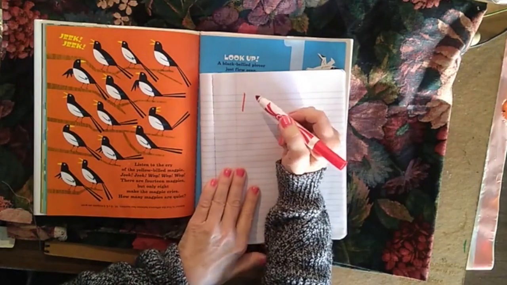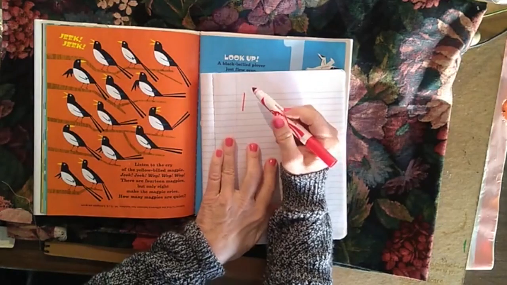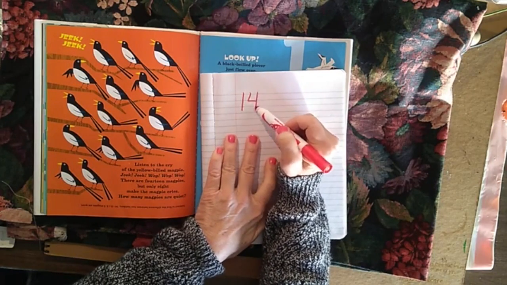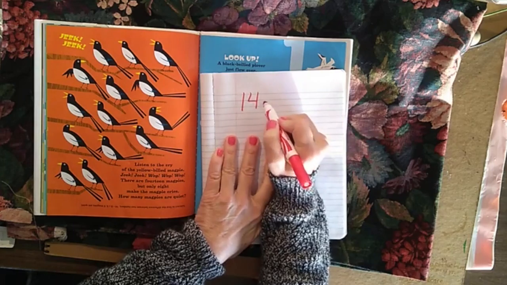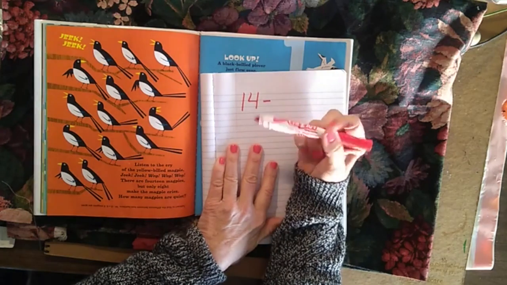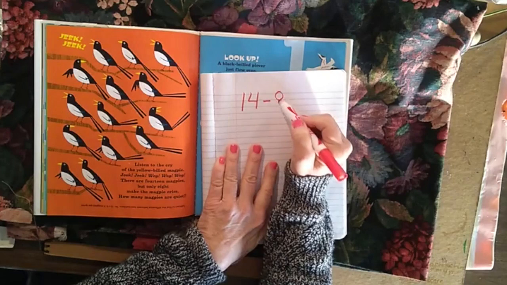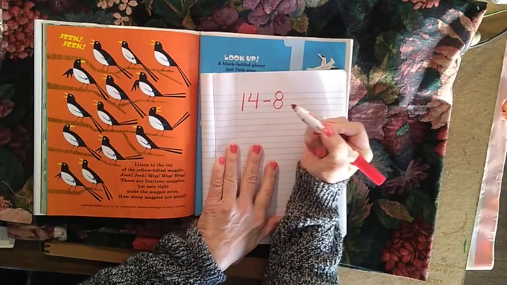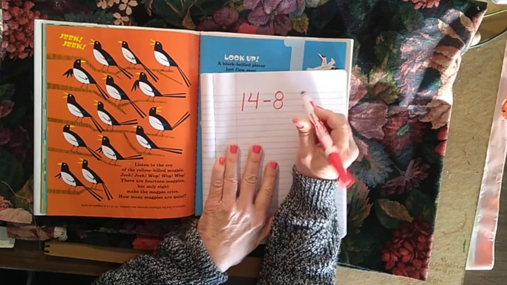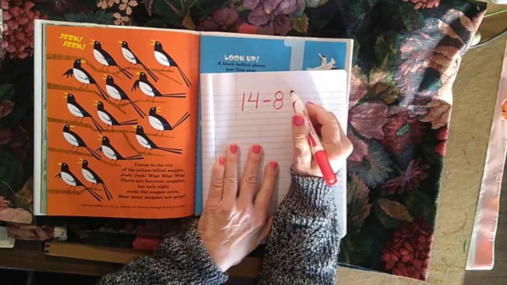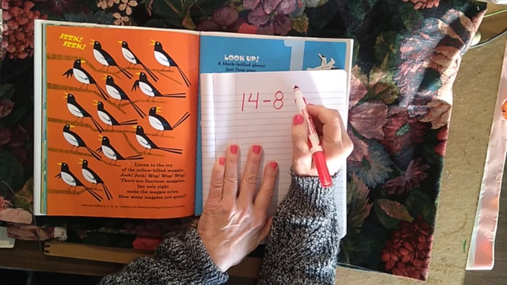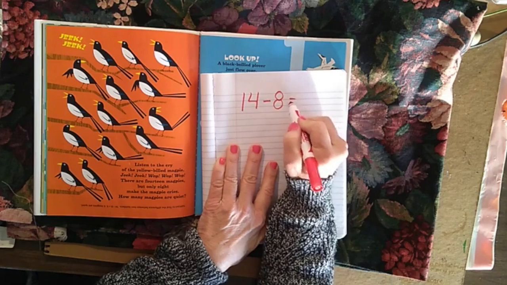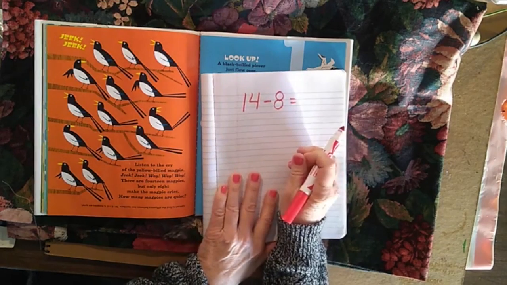14 magpies minus 8, because they're the ones that make the cries. But there's some quiet ones too. How many magpies are quiet? 14 minus 8.